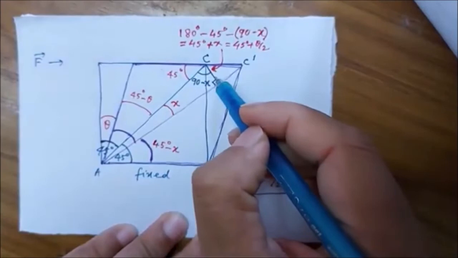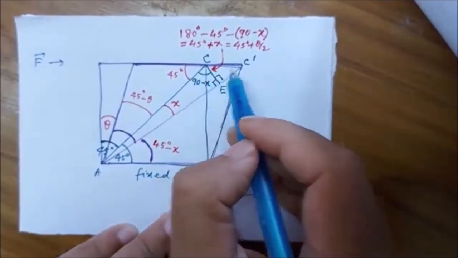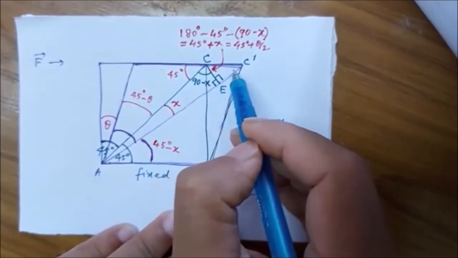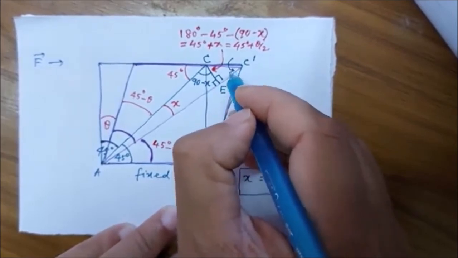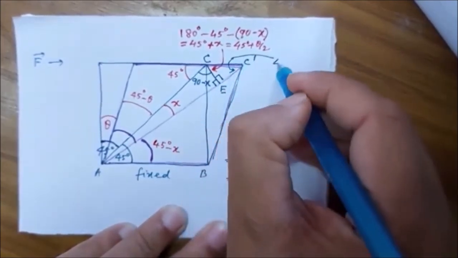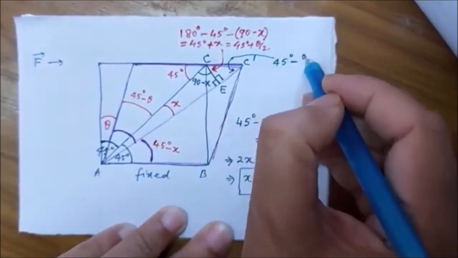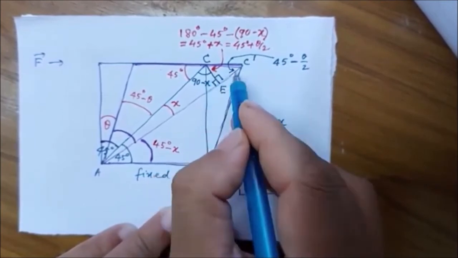Again, this being 90 degrees, the sum of these two angles has to be 90 degrees, which means this angle is therefore 45 degree minus theta by 2, and if we add them we get 90 degrees.